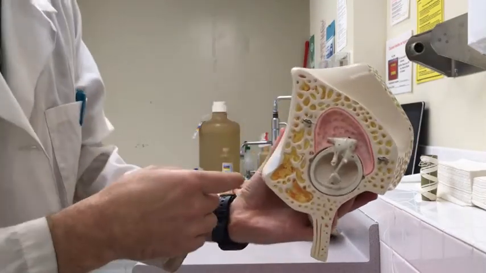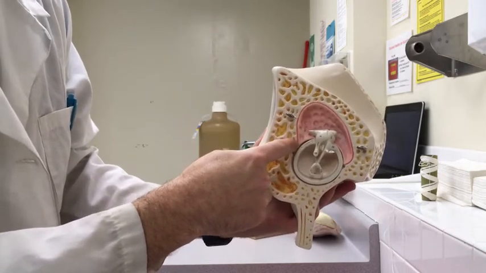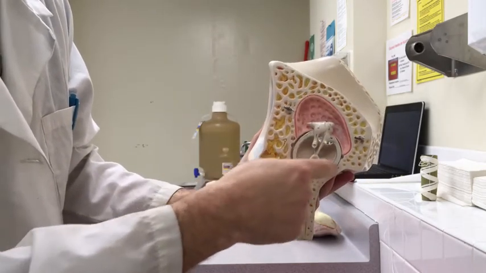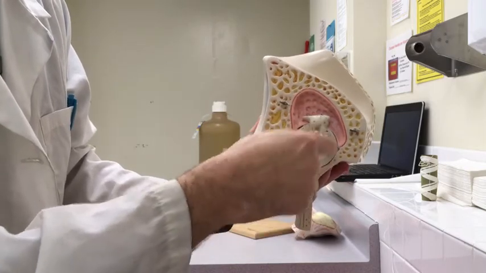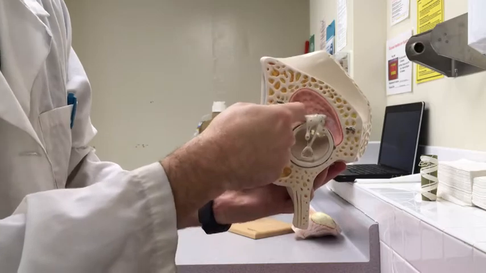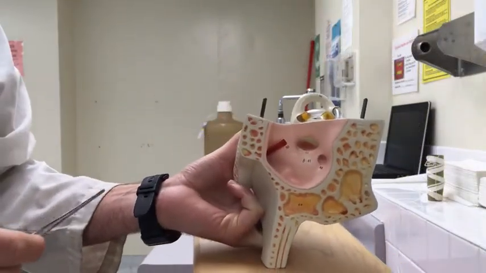Another feature I'd like to point out on the model is that this pink area is called the epitympanic recess. So epi means upon or over, so this is the tympanic membrane, so it's the recess above the tympanic area, the epitympanic recess. So now we're going to look at the deep side of the middle ear.